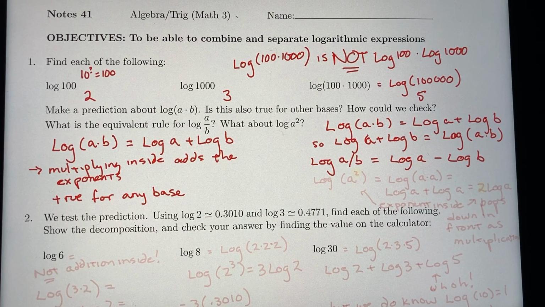So what about log of a squared? If you split it up into log a plus log a, it is just the same as 2 log a. Now we had a set of notes a little while ago that was showing why this works, but in general, note that exponents inside is multiplication, constants outside. I'll write that down.